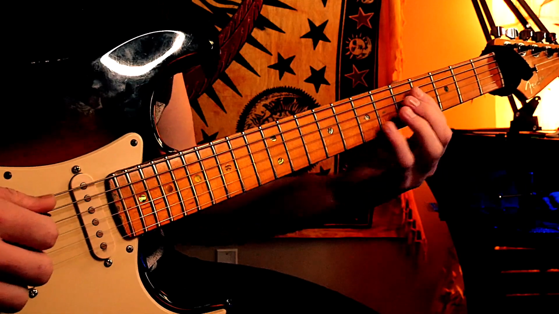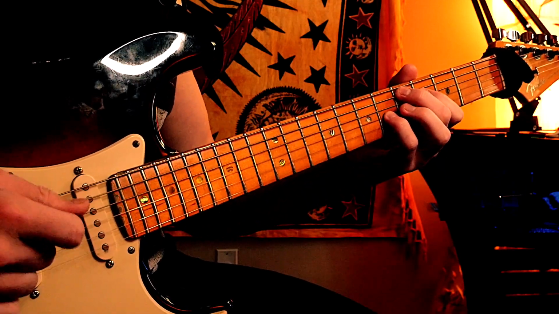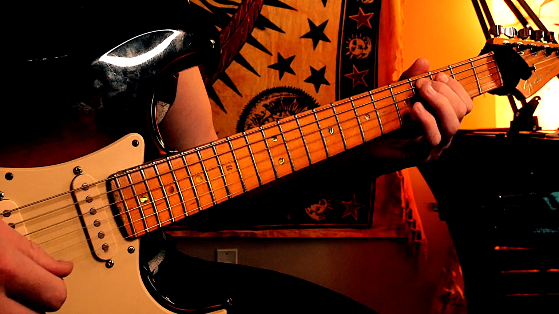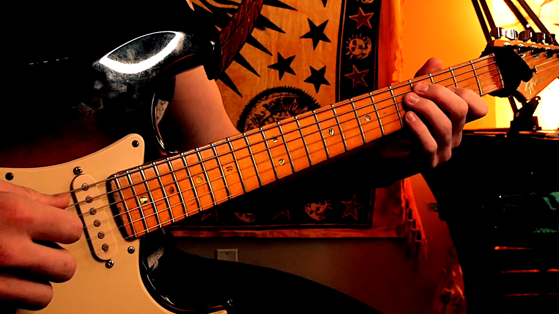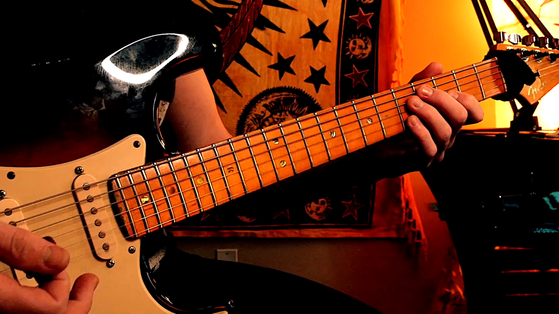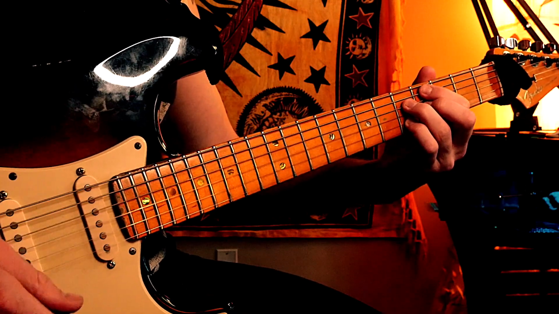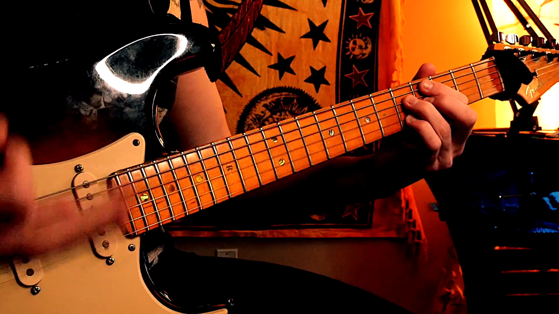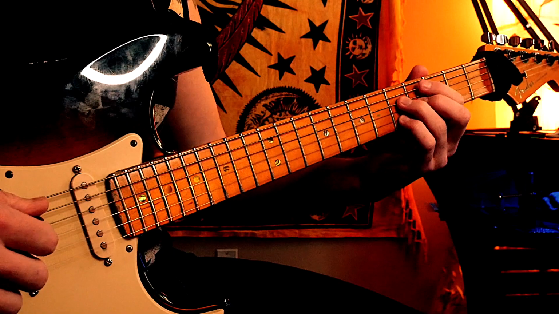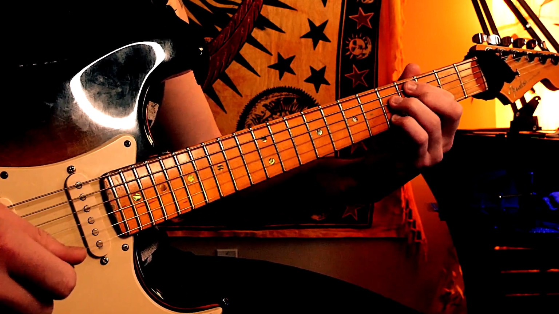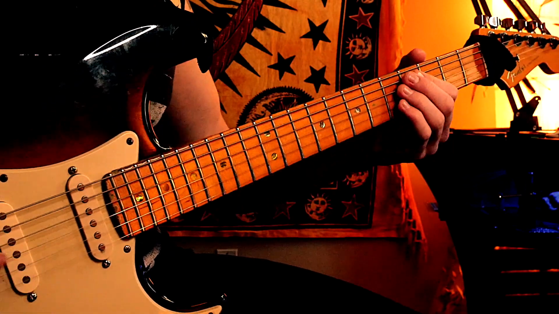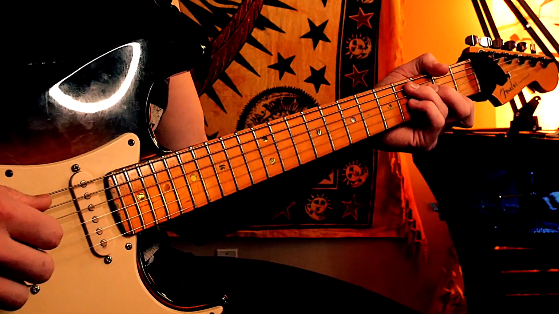But first, if our D is our 1, our 7 should be diminished or half diminished. It should really be half diminished. That's like the diatonic chord in the major diatonic scale. Okay? So it should be C sharp half diminished, but we're playing a C sharp dominant.